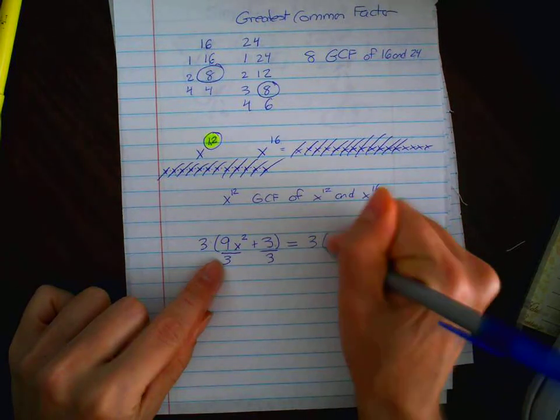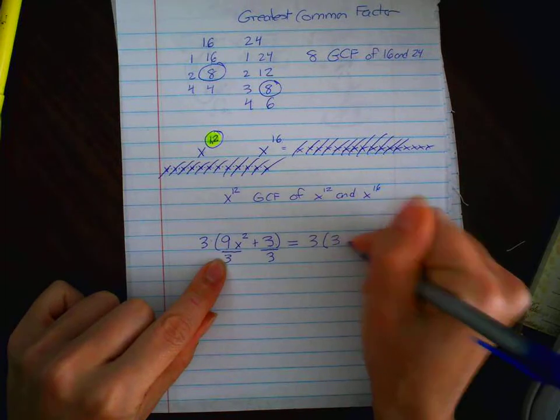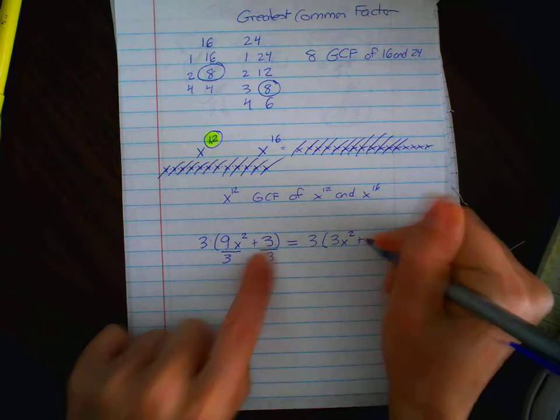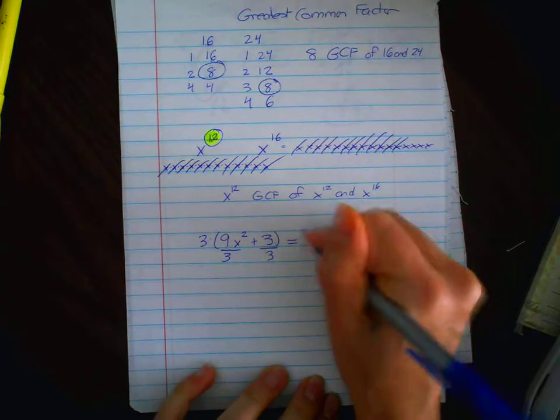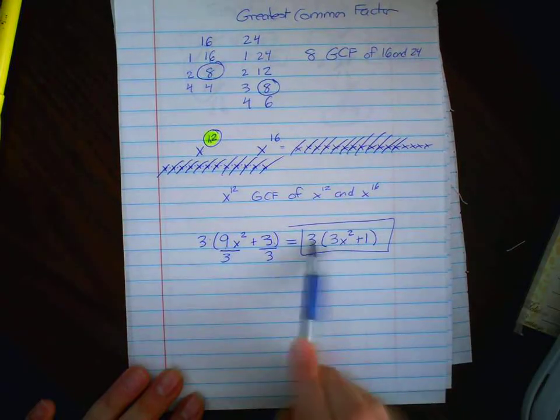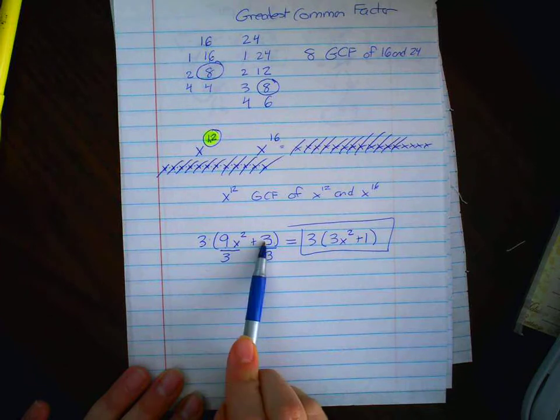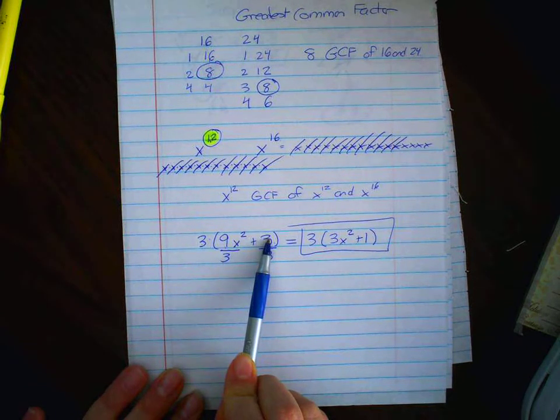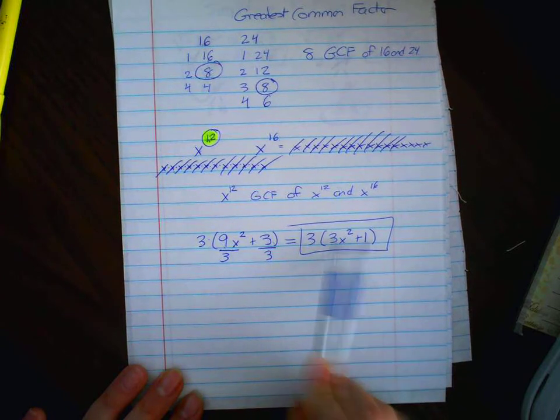So what I get is 9 divided by 3 is 3. I'm not doing anything with the x, so it's still there. And then plus 3 divided by 3 is 1. And when I multiply this back out, I should get the original problem. Which also means if I have 2 terms in my original expression, there should be 2 terms in my factored form.